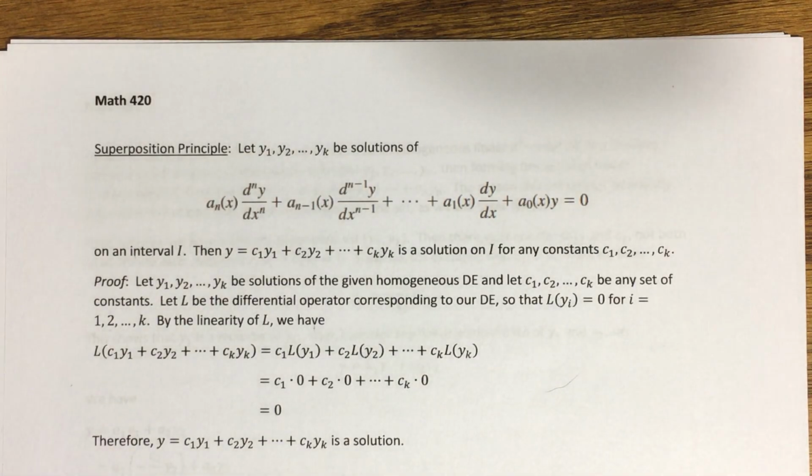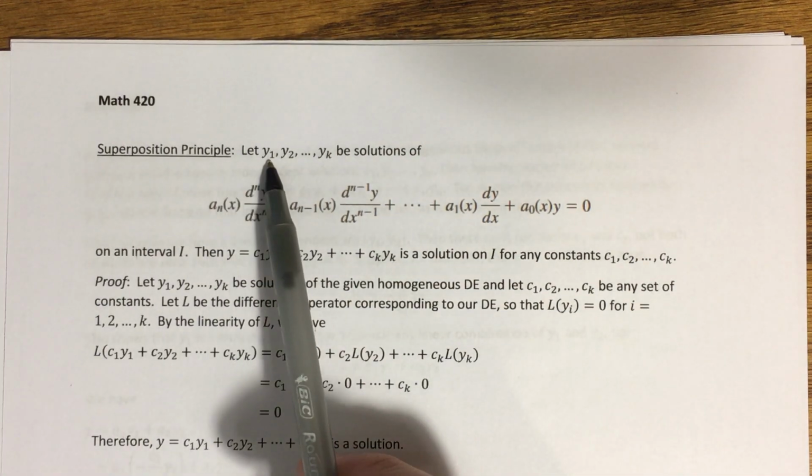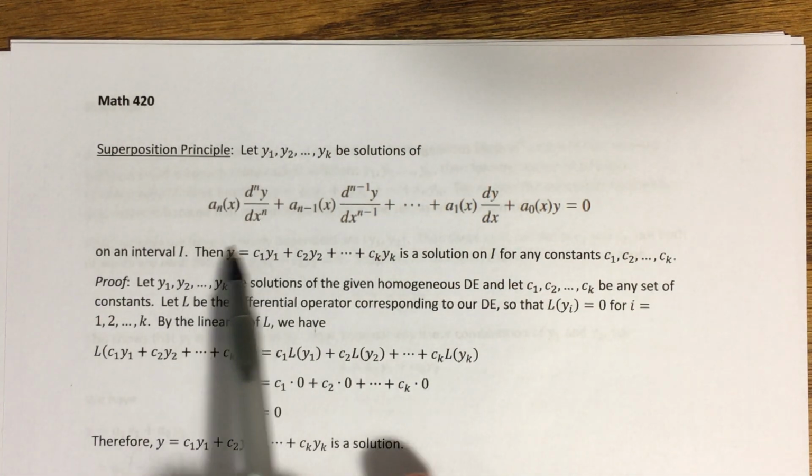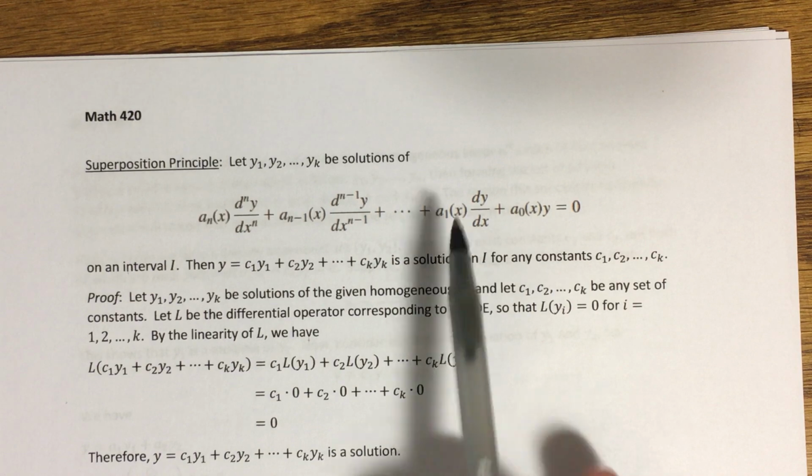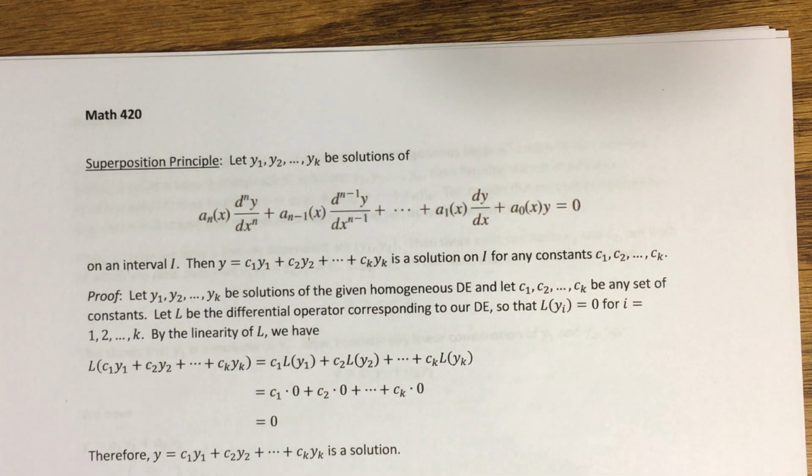All right. So this next little theorem, which we call the superposition principle, is a really, really important one in a lot of the solution techniques that we're going to be talking about. So let's suppose for a second that you have a total of k solutions for this homogeneous linear nth order DE. That's a mouthful, but we're going to be saying that a lot, so we've just got to get used to it.